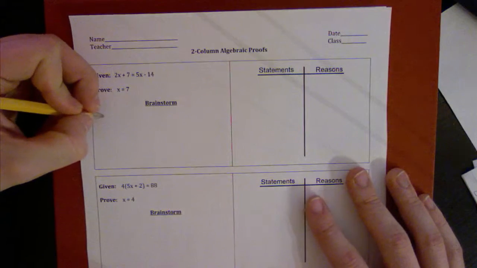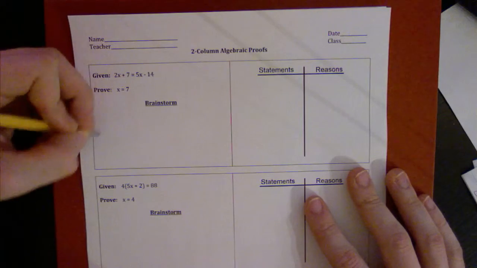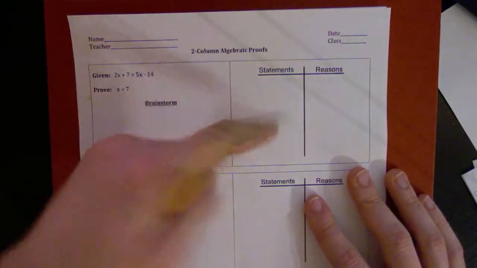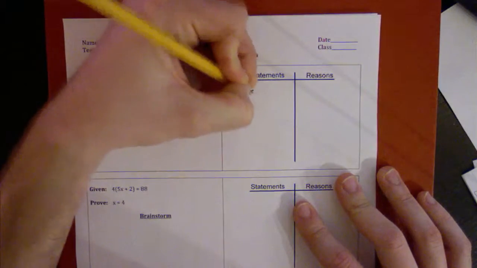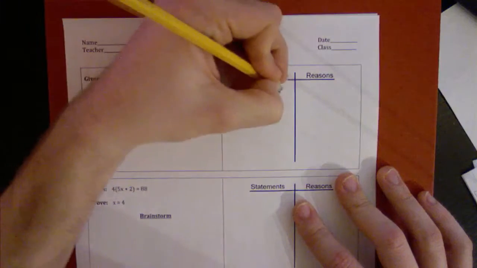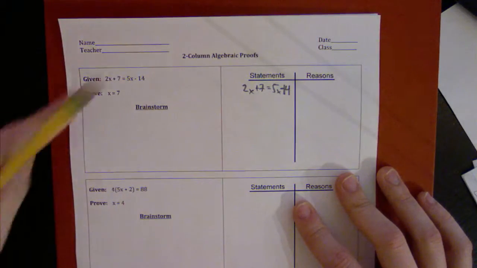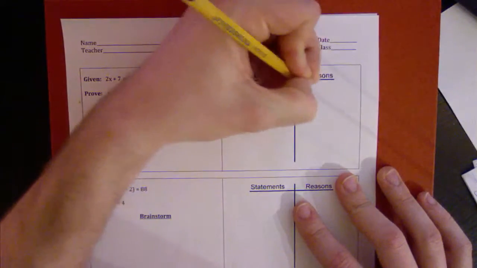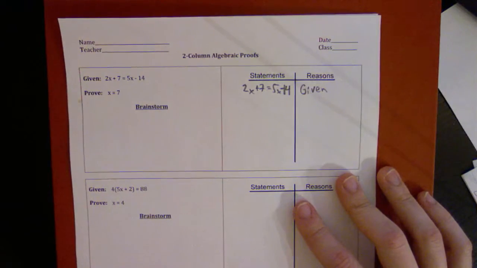Brainstorming, I feel like I'm going to need a bunch of my postulates. I can either write those down there, or I can just solve it here before I start putting in my statements and my reasons. I'm just going to go right away on here. So, I've got that 2x plus 7 equals 5x minus 14. And the reason I can say that is because it was given to us. I'm just rewriting the given. That was given.